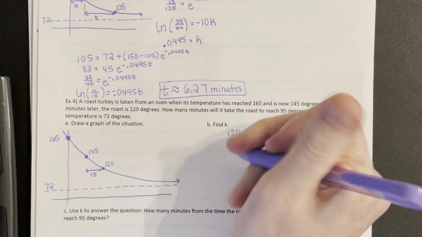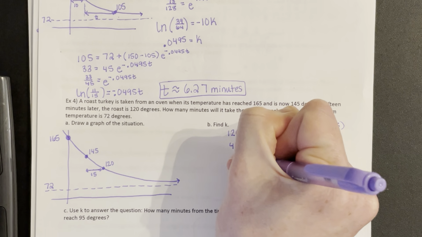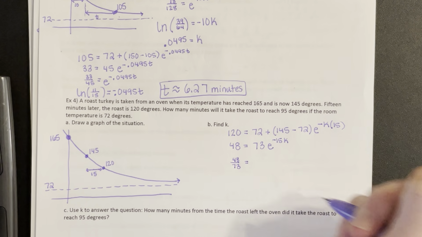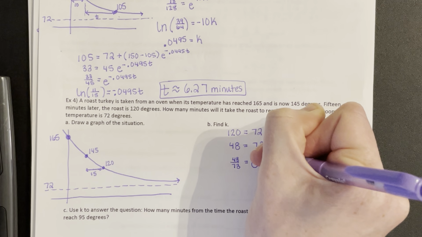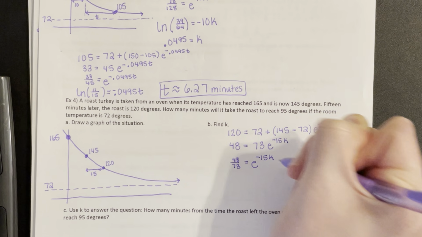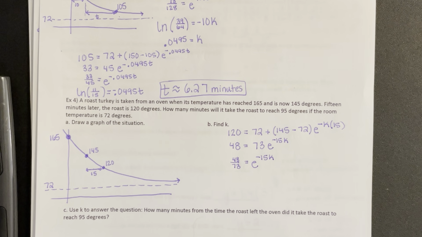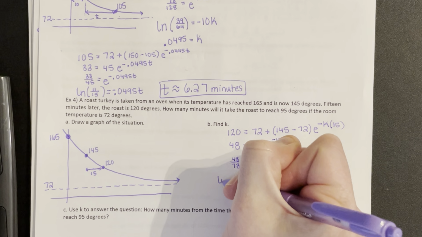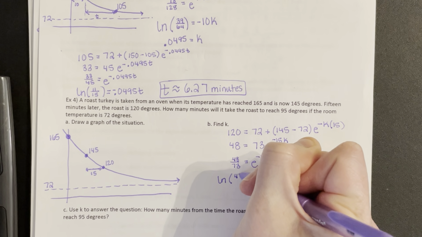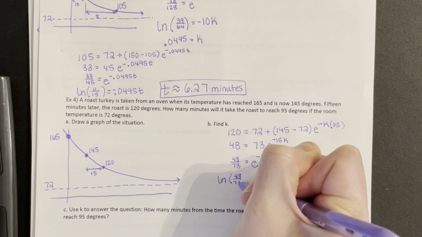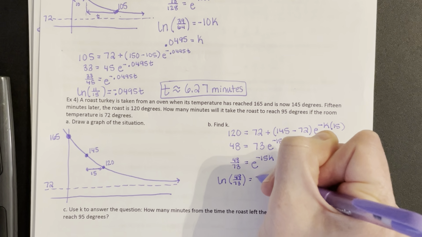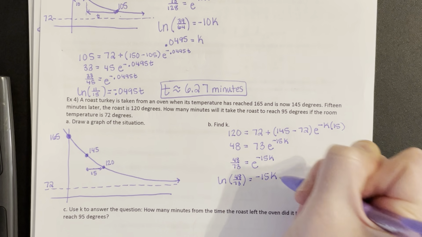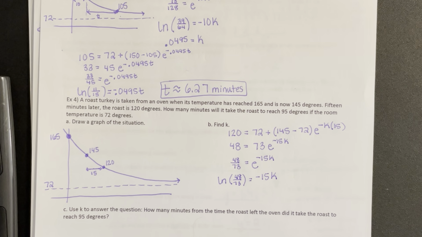It doesn't reduce any. We can just leave it as 48 over 73 equals e to the negative 15k. Since we're solving for the exponent and our base is e, we turn it into the natural log of 48 over 73 equals negative 15k. We divide by 15.